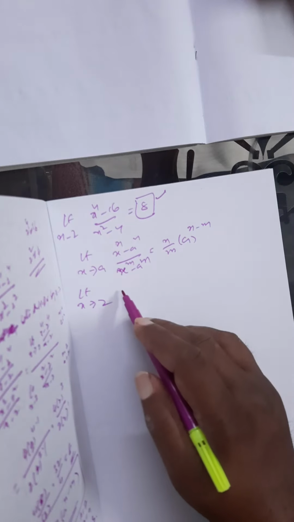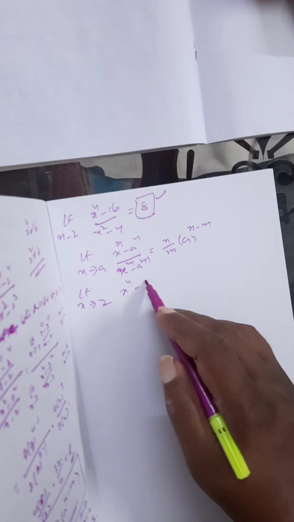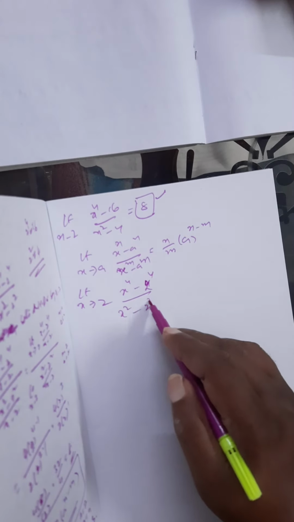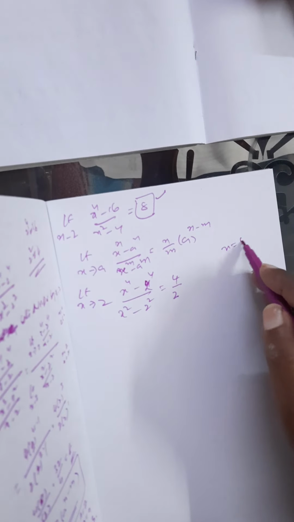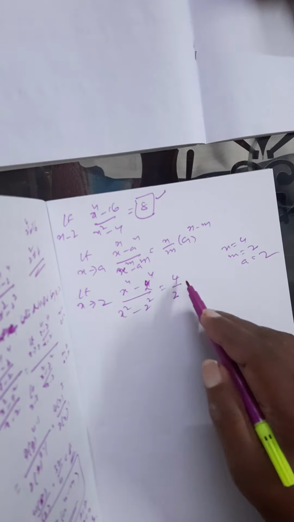Let us see here: x to the power of 4 minus 2 to the power of 4, divided by x squared minus 2 to the power of 2. The upper power n is 4, the denominator power m is 2, and a is 2.